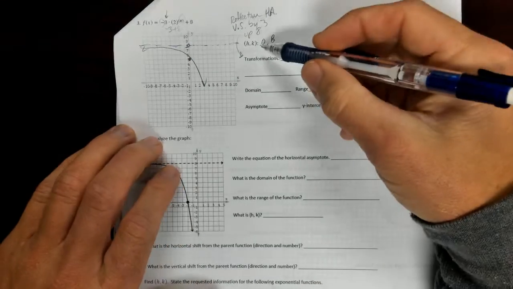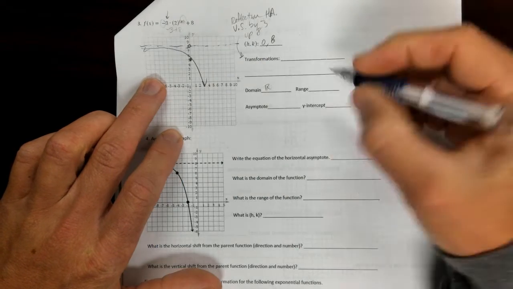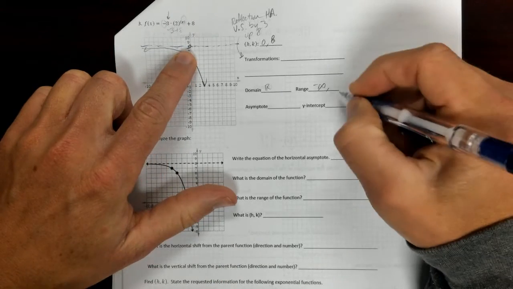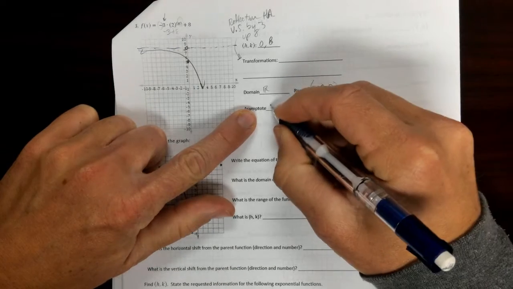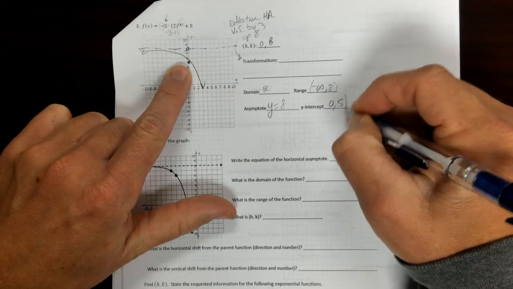Alright, so transformations, we got them. Domain, all real numbers, -infinity to infinity. The range is going to go from -infinity to my horizontal asymptote at 8. The asymptote is obviously y equals 8, and the y-intercept is at 0, 5, which we found earlier.